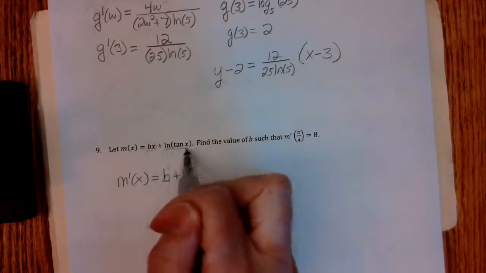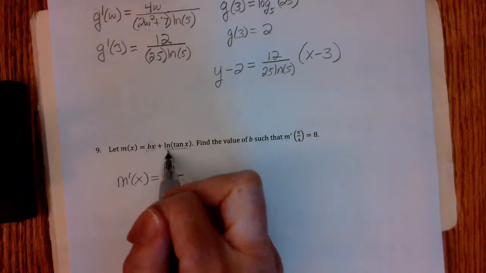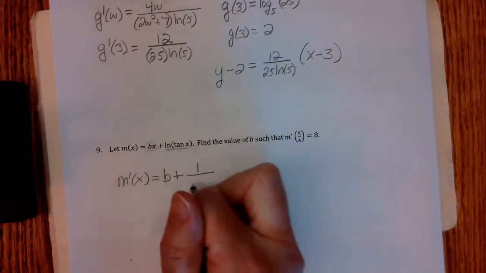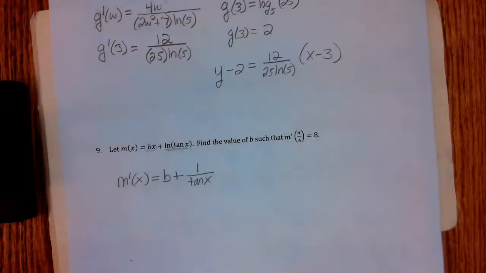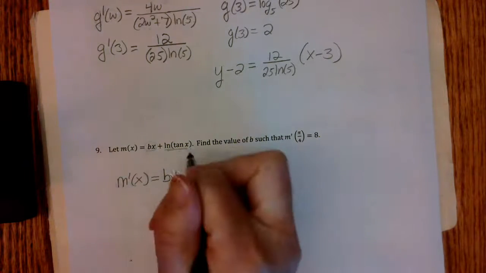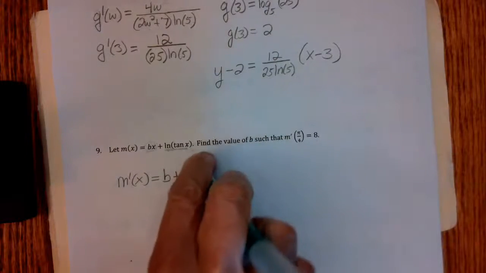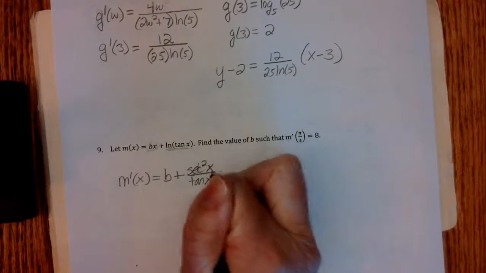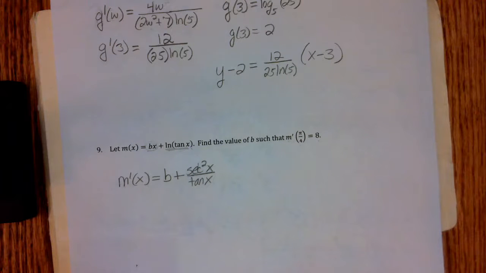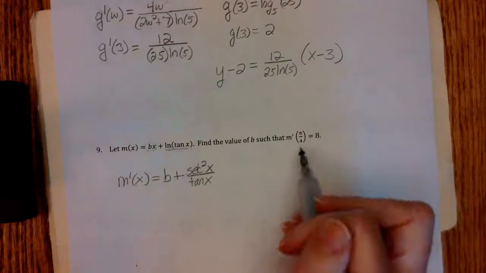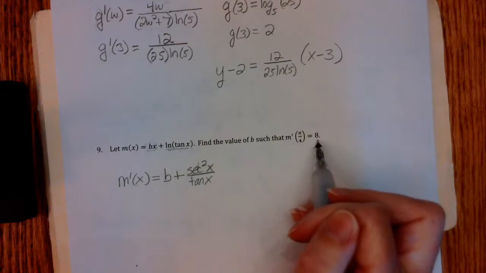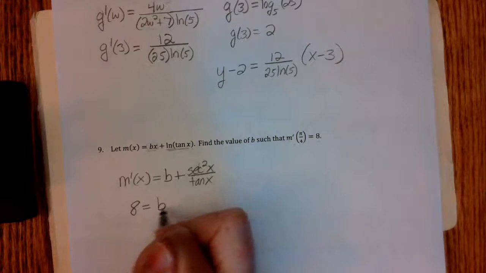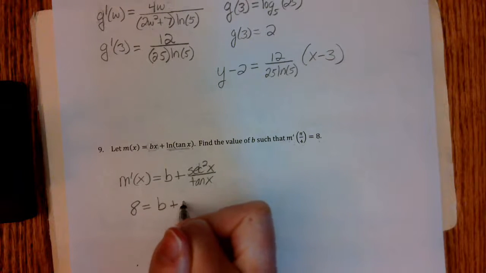Plus, this is a composition with two pieces, derivative of the ln: 1 over what we have inside the logarithm times the derivative of the inside, which would go to secant squared. Then what do we know? We know at pi over 4, the derivative is 8. So I'm going to say the derivative value is 8 anytime I see a pi over 4.